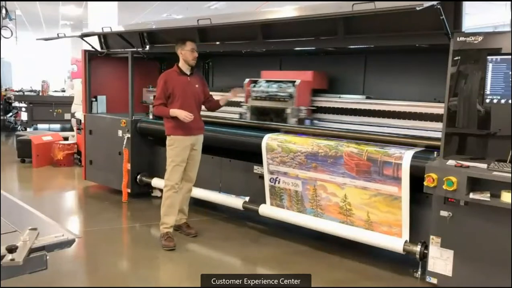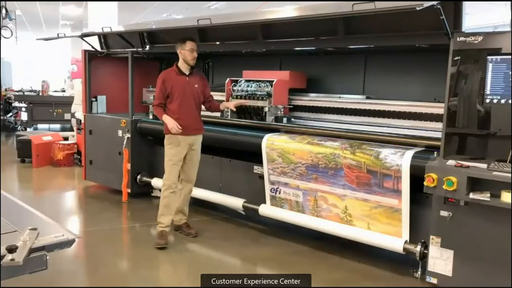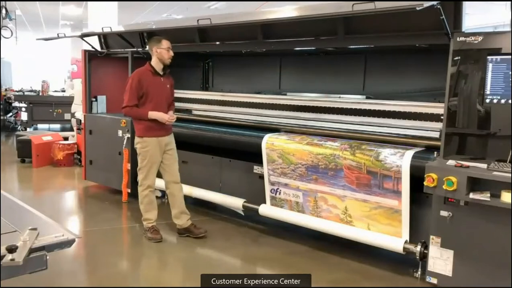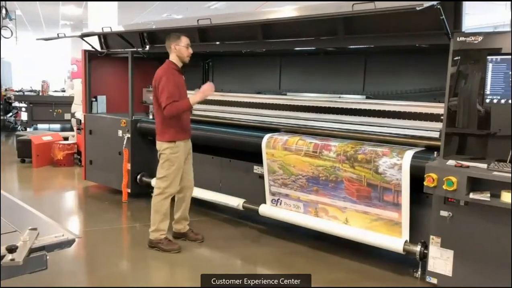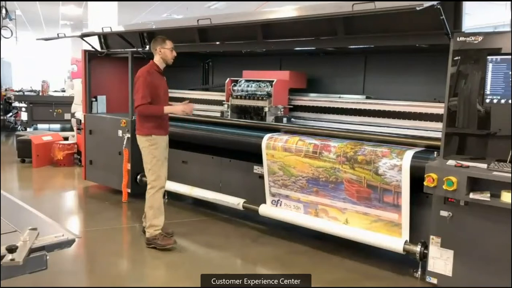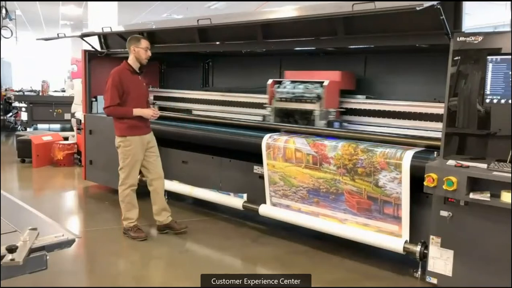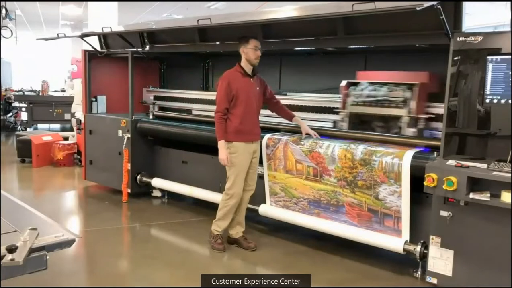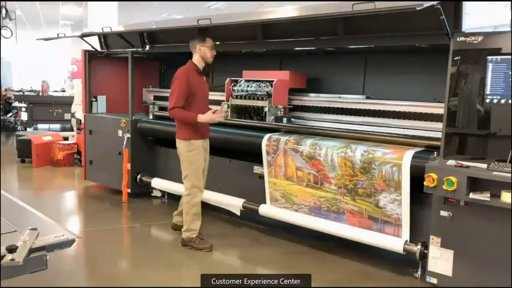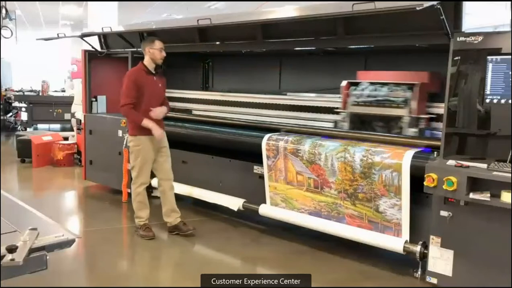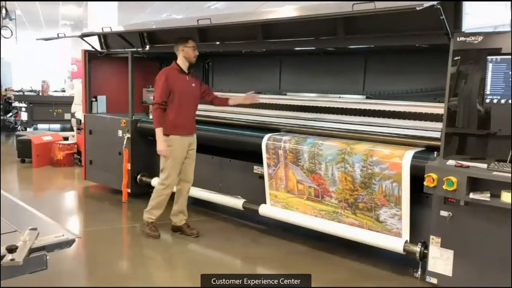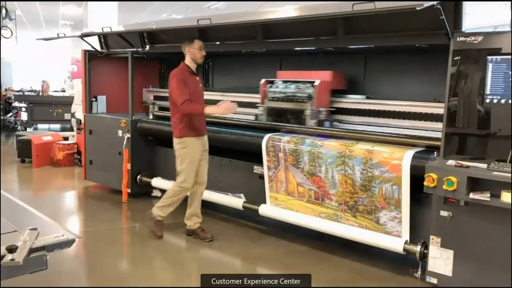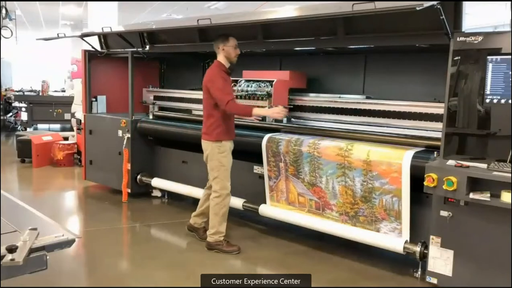Right now we are running in our express mode. This is going to be about 2,600 square feet per hour. So you can print the full width. It is a 3-meter printer, 126 inches. Since I only have one roll on the carriage, it's only going to travel where the material is. So you do pick up a little bit of efficiency there. You're not wasting time having the carriage travel all the way across if you're only using one section of the bed here.